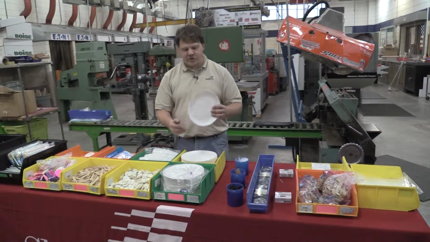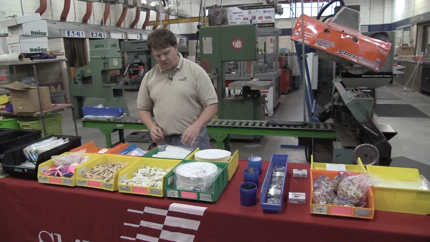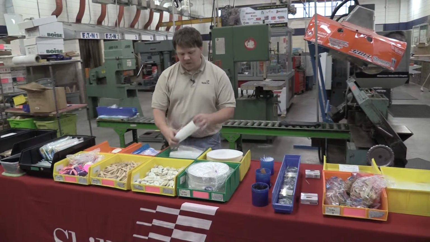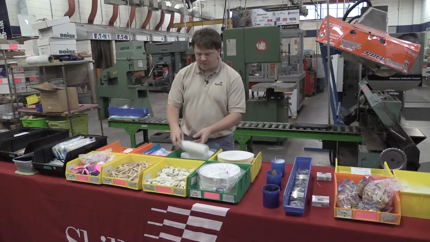Paper plates at the grocery store. We can get lots of those for pretty cheap. Those are available for them to cut up or use. We have plastic cups. I think these are 8-ounce cups.